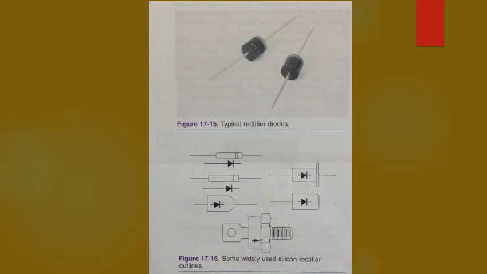Silicon rectifiers. Diodes conduct current more easily in one direction than in another. This process is used to produce rectification. A key semiconductor diode is the silicon rectifier. Figure 17-15 shows two typical rectifiers. However, silicon rectifiers come in a wide variety of shapes and sizes. Figure 17-16 shows some common diode outlines.